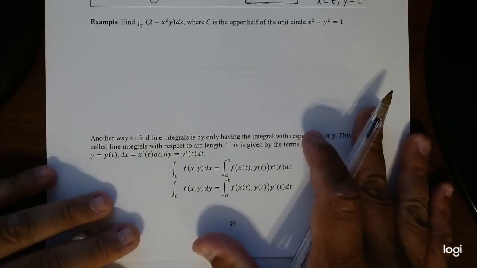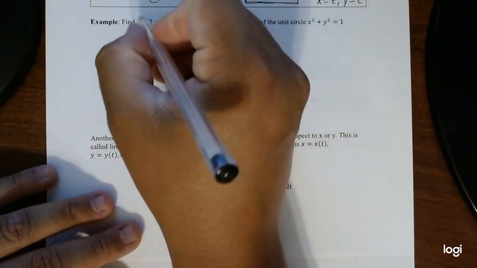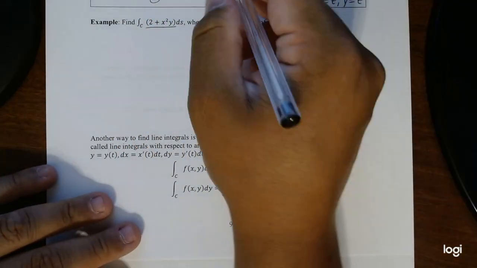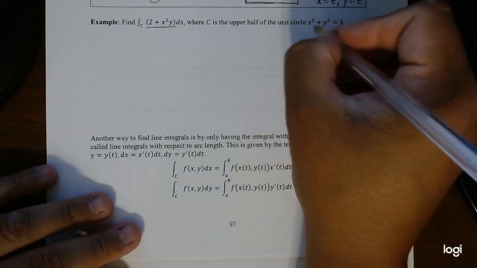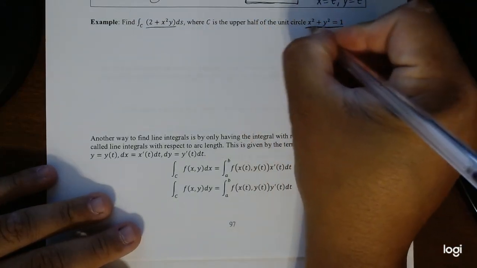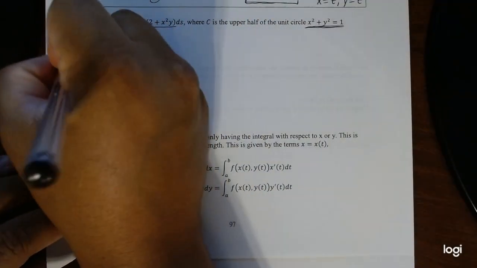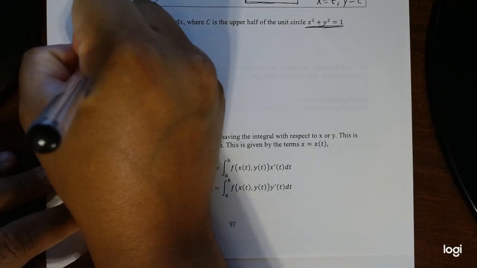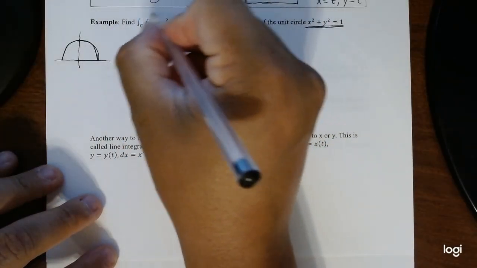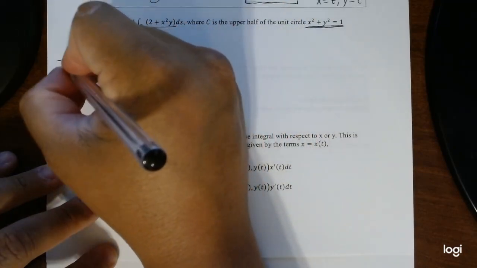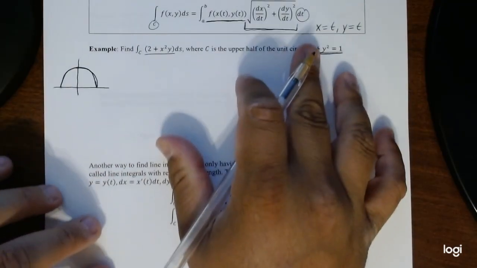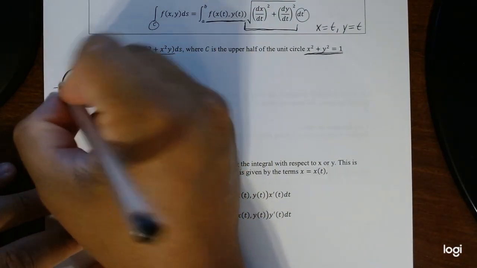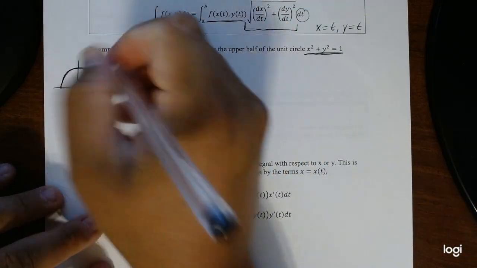How do we find line integrals over a curve? So we're going to find the line integral of this function, ds, where C is the upper half of the unit circle, x squared plus y squared equals 1. Given this curve right here, we want to integrate this function over this curve. And that's what makes it different from everything else we have done so far, because this curvature now is not a region, but just a length, one little sliver of the entire thing. So this is our curve C.